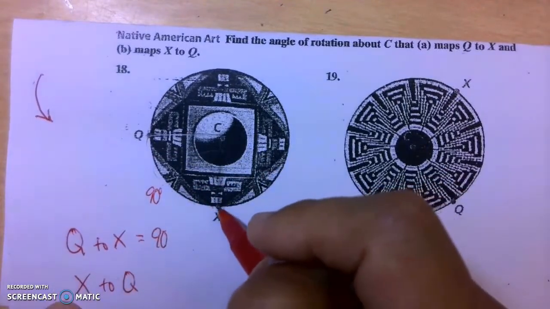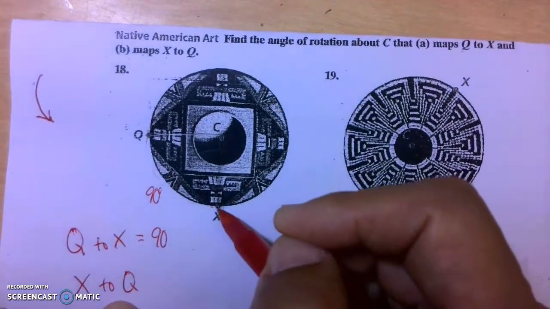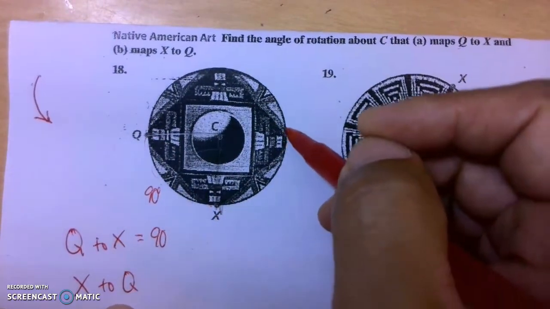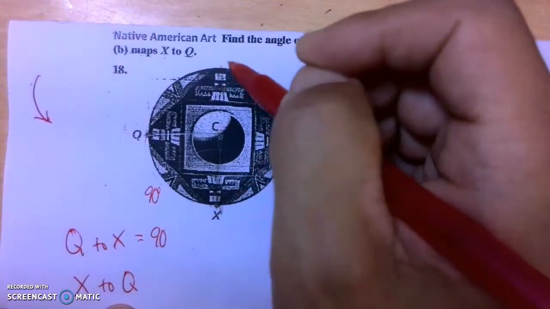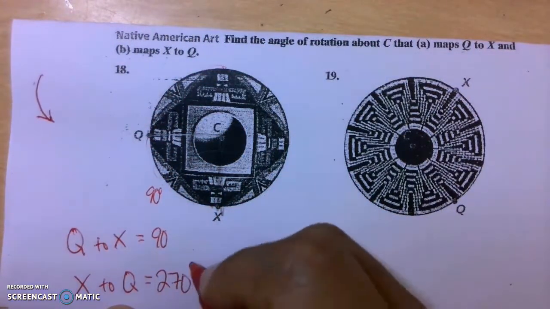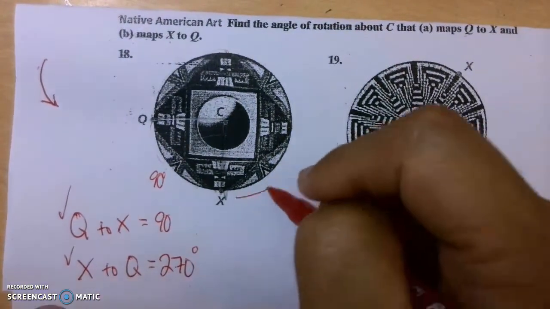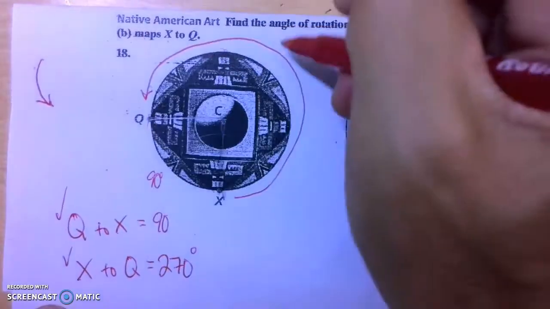Now the other one says go from X to Q. So you're going to start at X, not go this way, still going to go counterclockwise. So that's 90. That's 180, because I'm on the other side. 180 plus another 90 is 270. Okay, so there's a part A and a part B. So this turn here is 270.